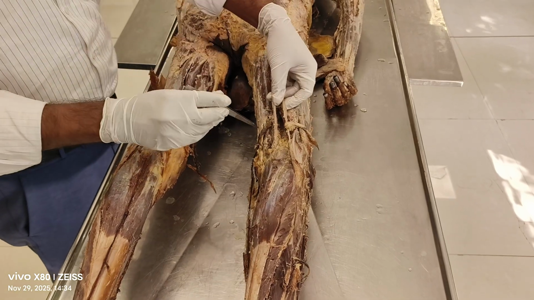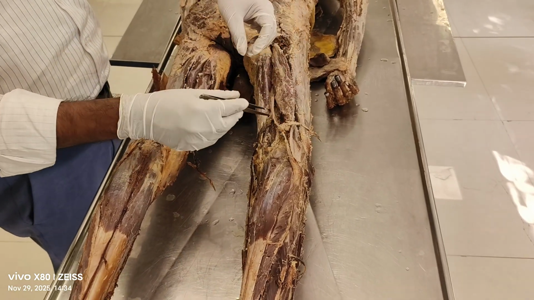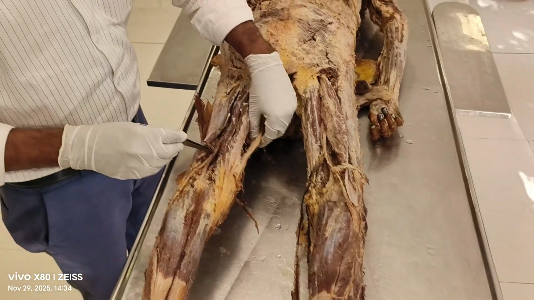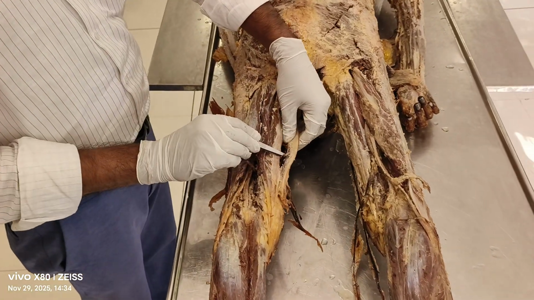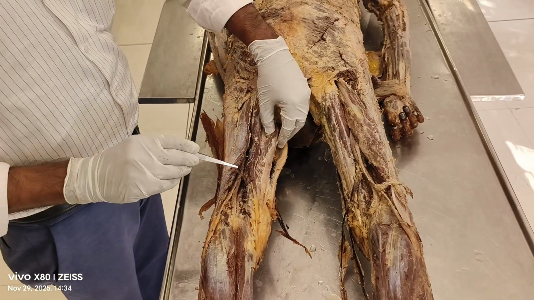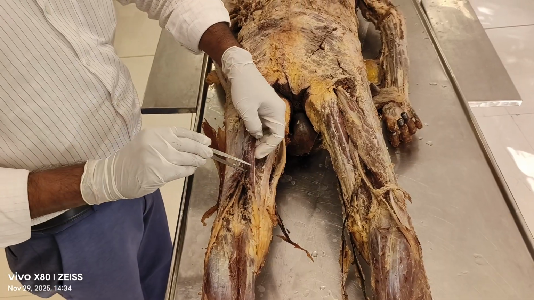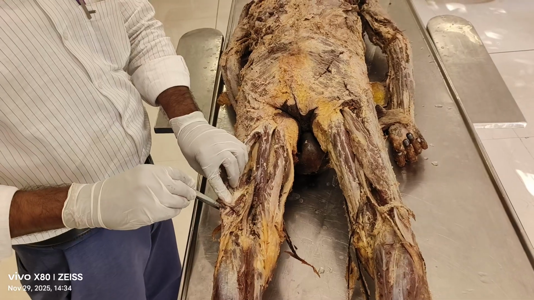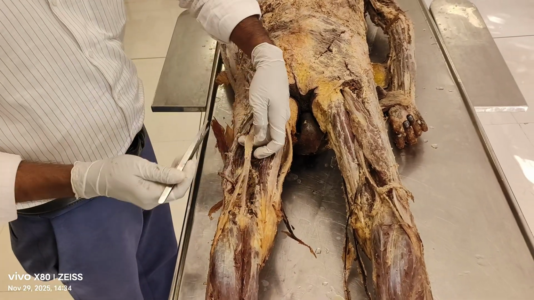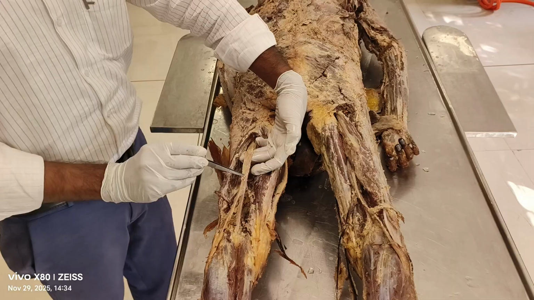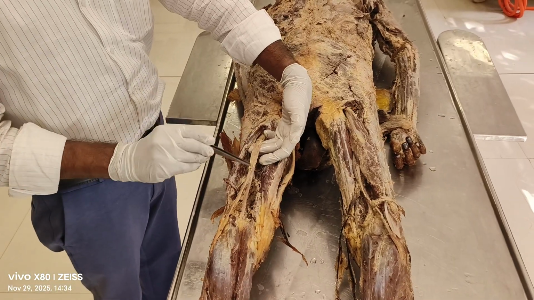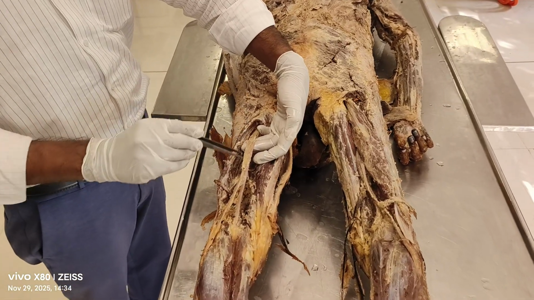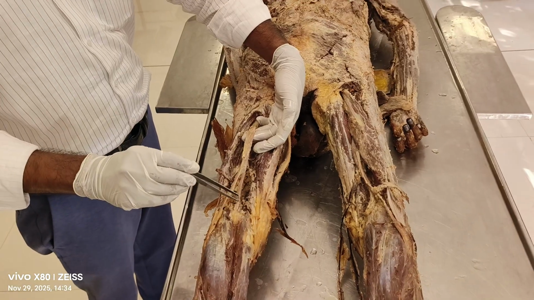When we go to the boundaries of the popliteal fossa, here you can also see a muscle which we call gracilis. Then we have the semitendinosus, the semimembranosus, and the biceps femoris. You can see the thickness of the sciatic nerve. Regarding sciatica, you have to remember it is pain along the course of the distribution of the sciatic nerve.